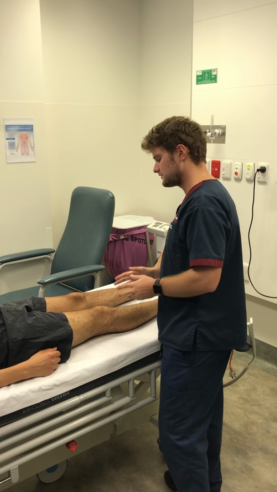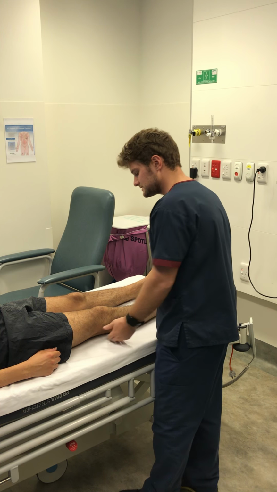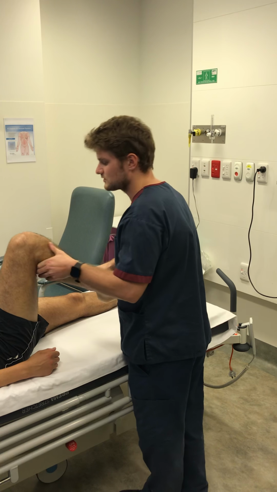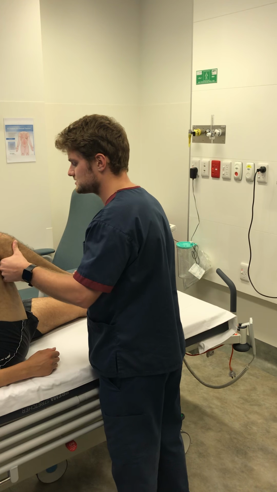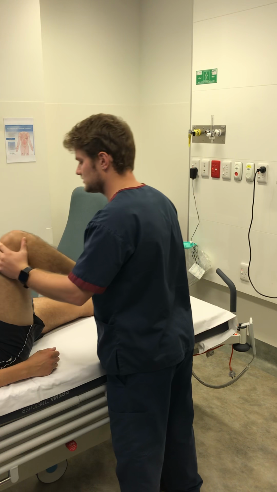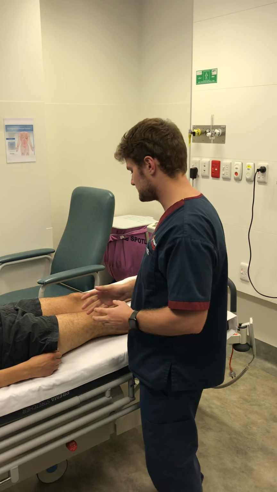Another common cause of referred pain, particularly to the medial aspect of the knee, can come from hip injuries, often slipped capital femoral epiphyses in children. So we go through the full range of movement, so flexion, adduction, and internal rotation, any pain? No. And external rotation. No. So we're able to rule out any referred pain from the hip.